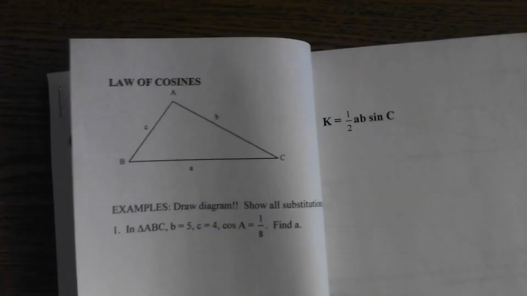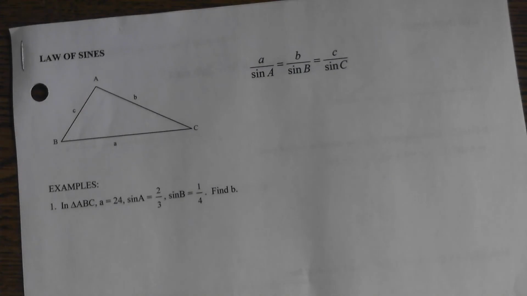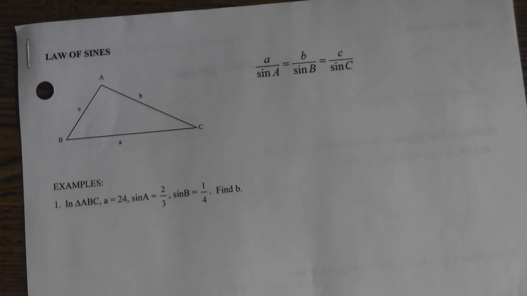Law of sines and law of cosines are two new formulas. Up until this point, you guys can only complete right triangles, okay? Law of sines and law of cosines are really the first things that you can do to complete triangles that aren't right triangles. If you're dealing with a right triangle, you're still going to stick with SOHCAHTOA.